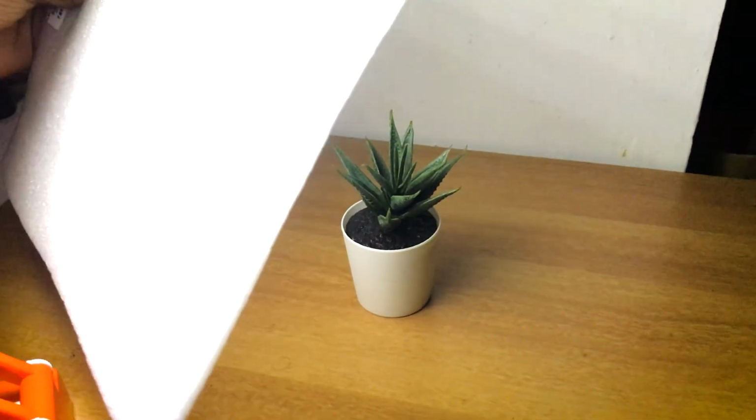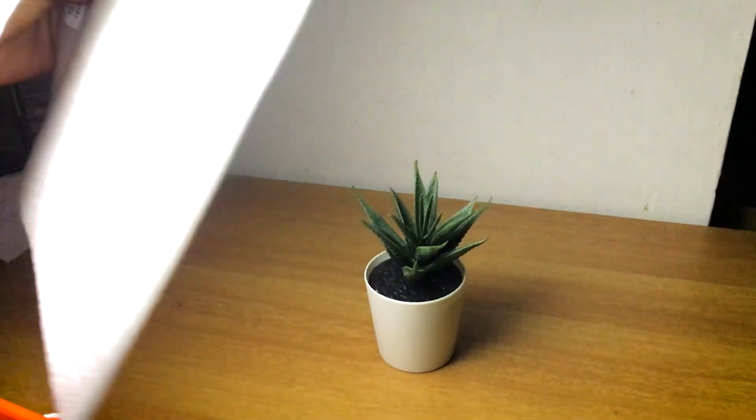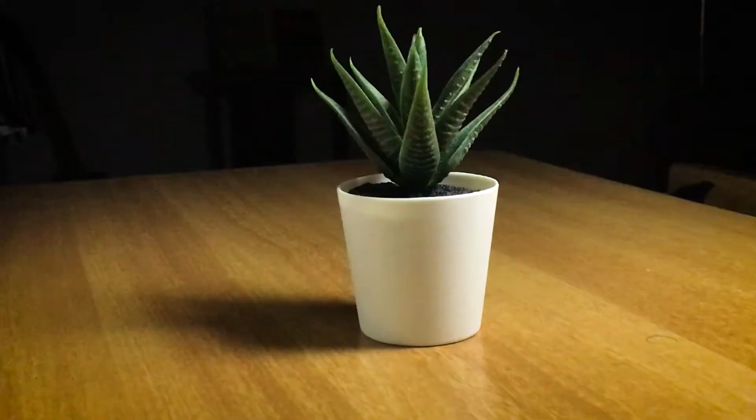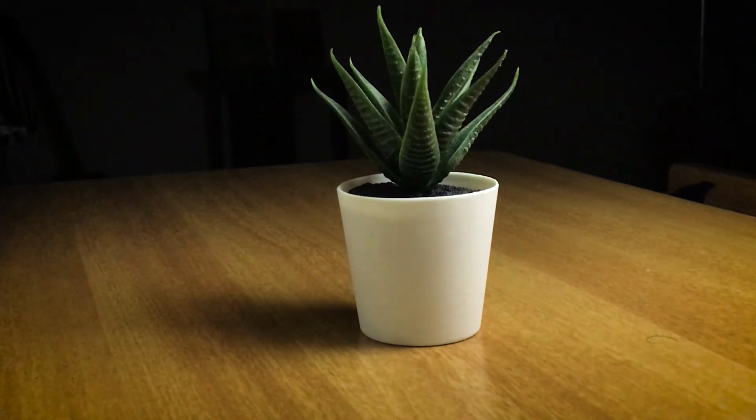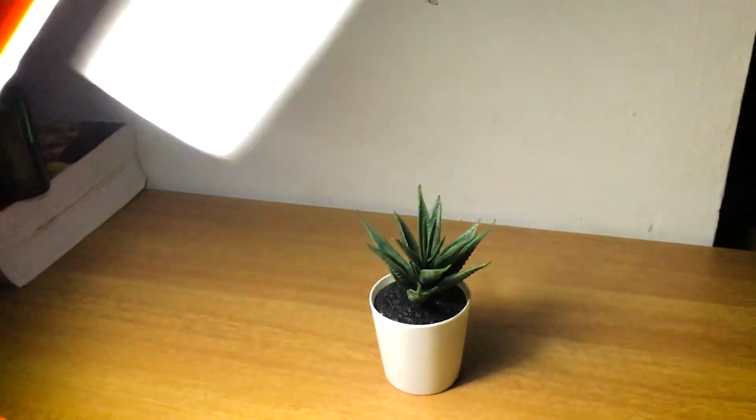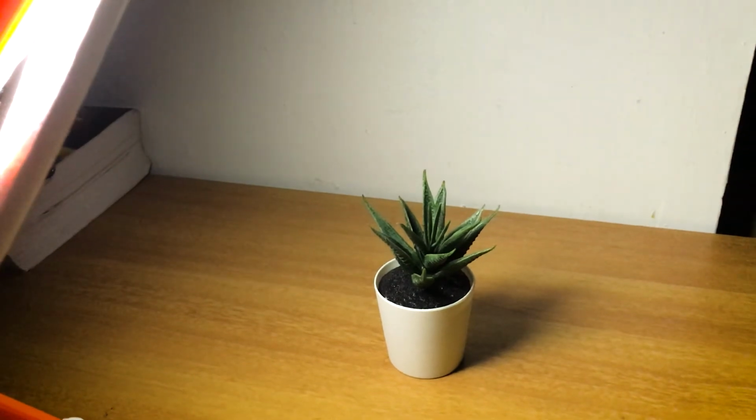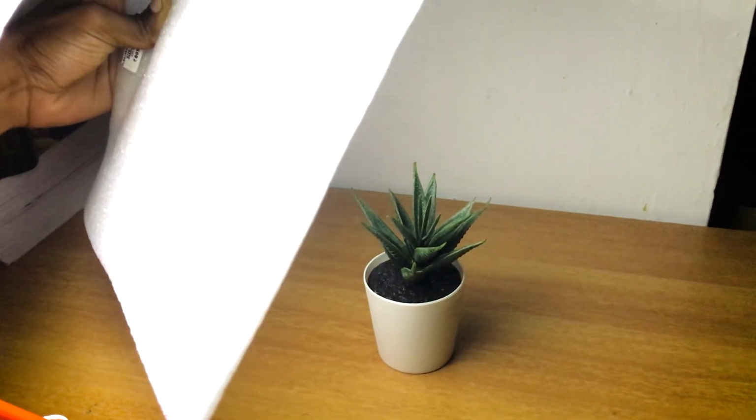But as the diffusion layer moves away from the light source, the shadows become more soft. What we have learned is that we need to maximize the distance between the light source and the diffusion layer. And that is why we need a softbox. I will put a link to the video which helped me make a softbox on my own.